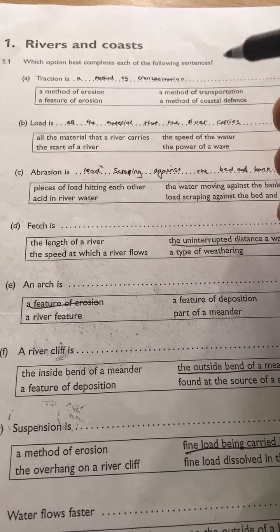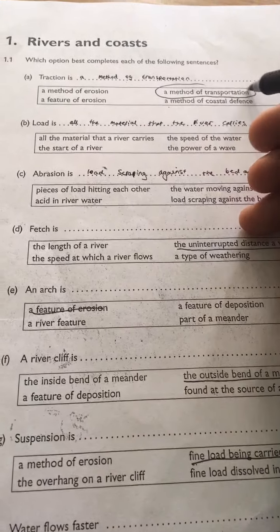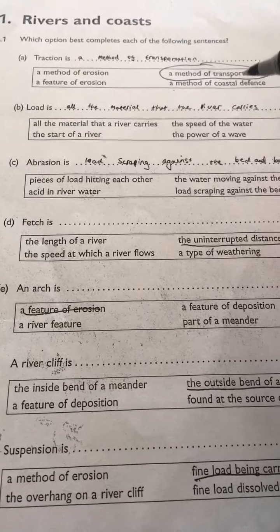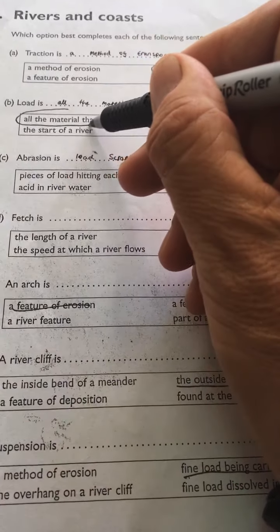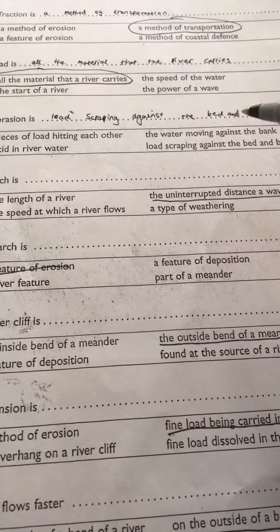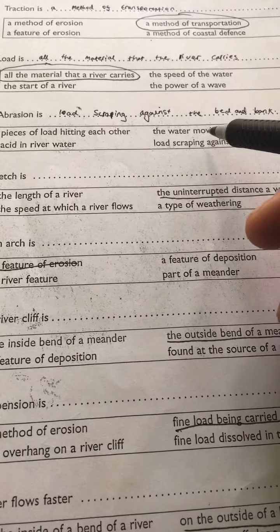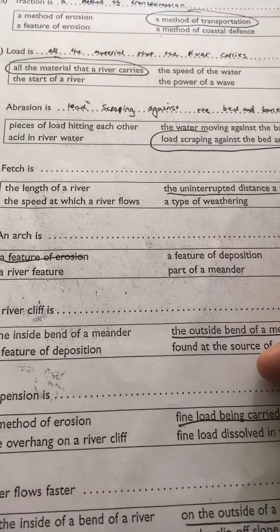So here we go. Geography Easter holiday revision. Now, I'm holding this with one hand and doing it with the other, so it's going to be a bit messy. Traction is rolling along the bed. It's a method of transportation. Load is the material in the river, all the material that a river carries. Abrasion is banging along the bed of the river. Load scraping against bed and bank.